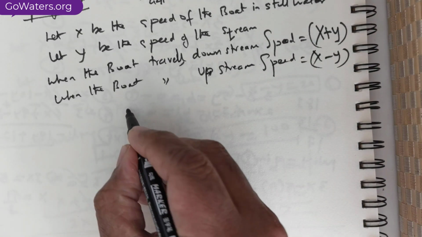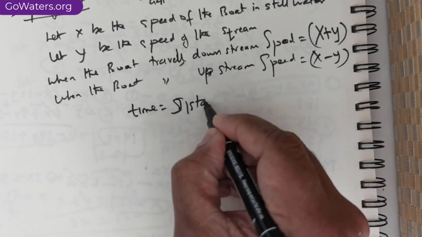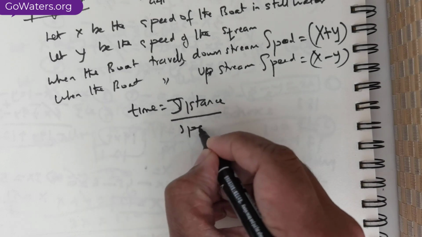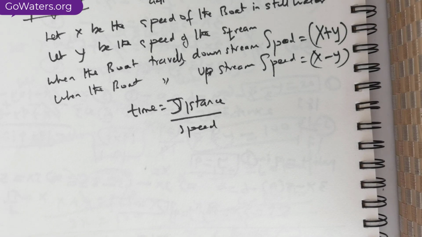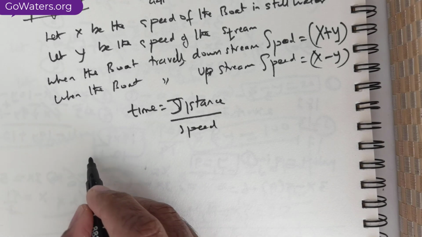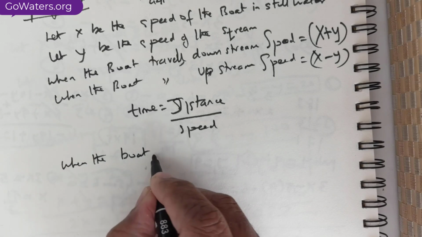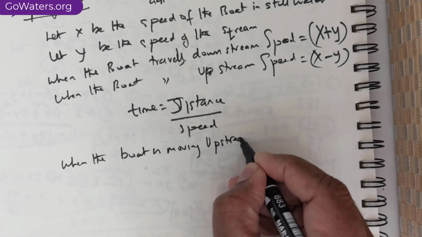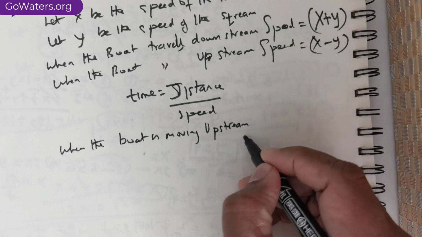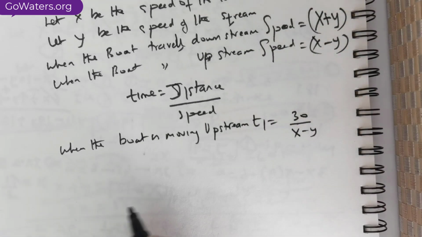Now we will be using this information: time is equal to distance over speed, and distance is equal to speed into time, if you want to use that formula also. So now we are given the following. When the boat is moving upstream, T1 is equal to distance traveled divided by x minus y.